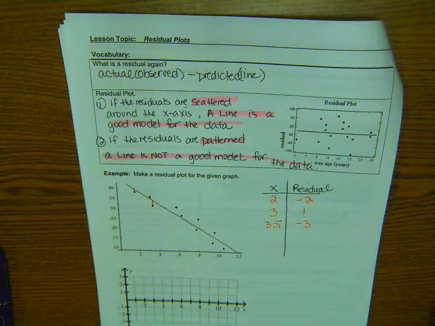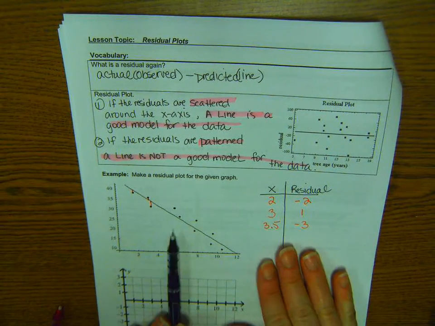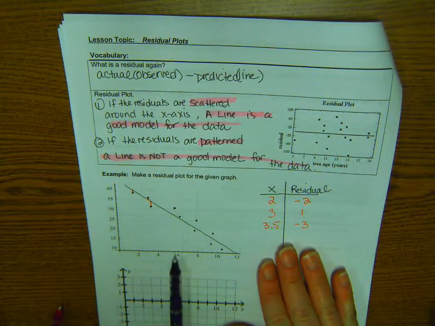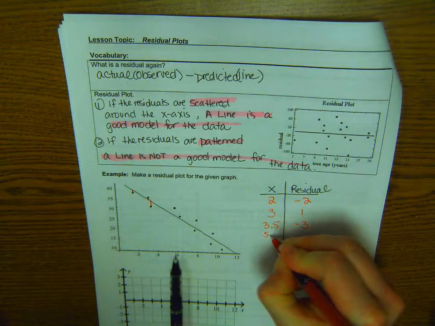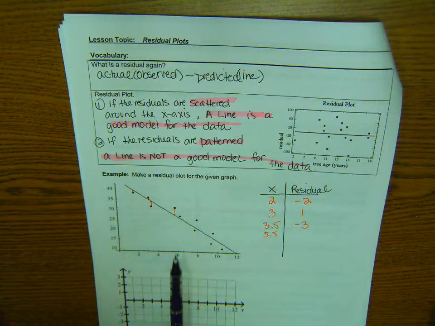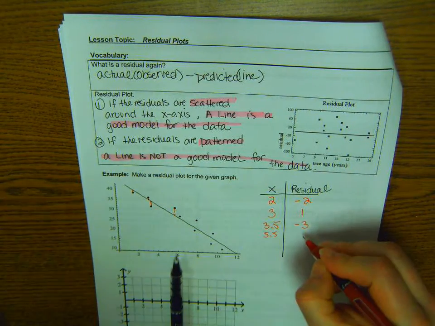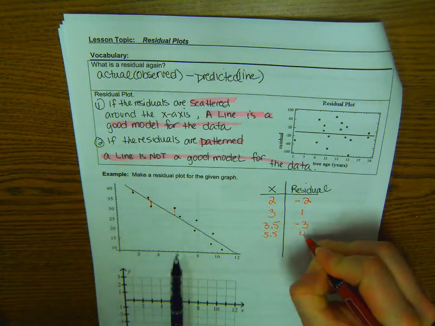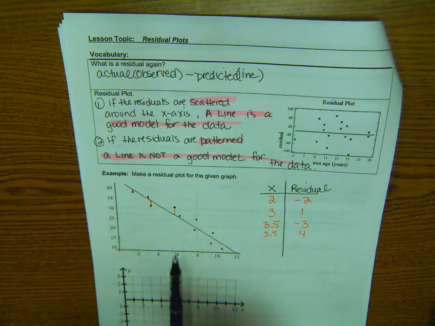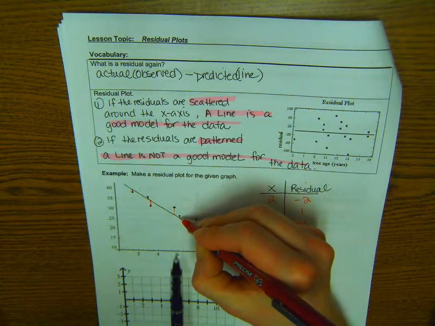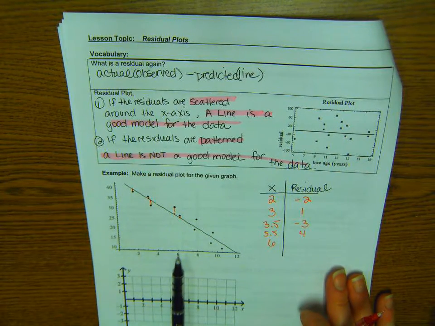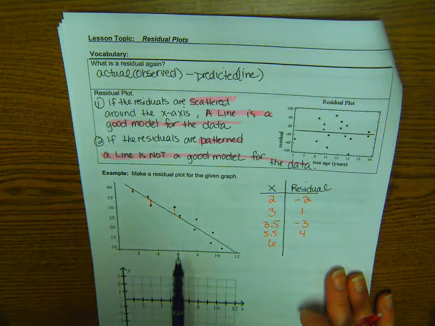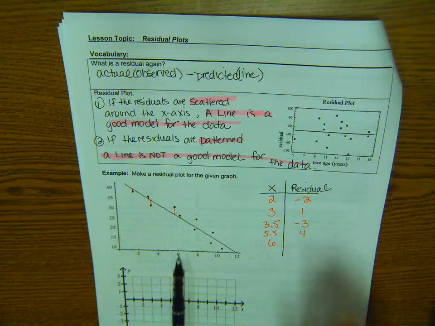Okay, moving on to the next point. The next point's like right here. Does that look like 5.5 to you? And it looks like it's above the line, doesn't it? How far above the line is it? You want to call it 3? I'm going to call it 4. It just looks a little more than that one. Alright, then I'm going to call this point 6. And how far above do you think that is? 1?